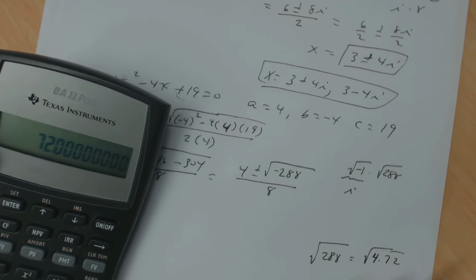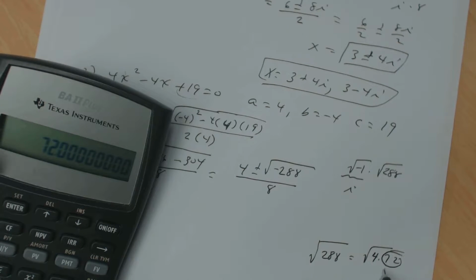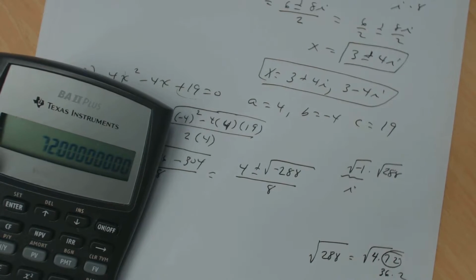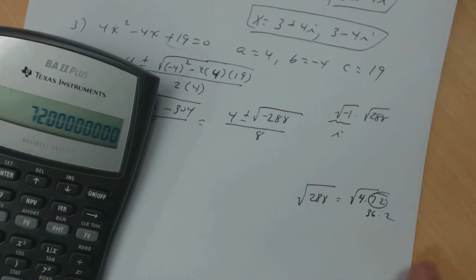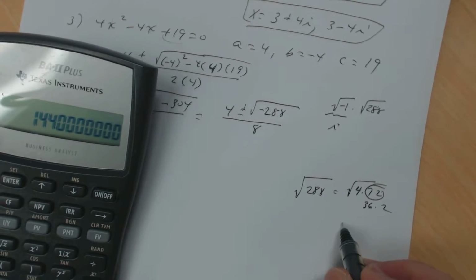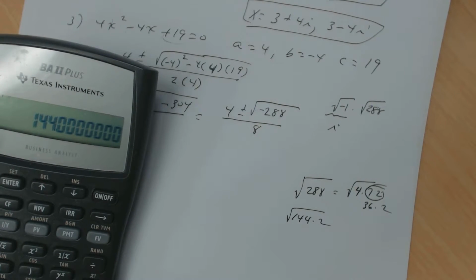Now what I want you to notice though is this. 4 is not the largest, because if you look at 72 right here, I can write this as 36 times 2. And so the largest will be 4 times 36. That would be the largest. So 4 times 36 will give me 144. So this right here is really the square root of 144 times 2.